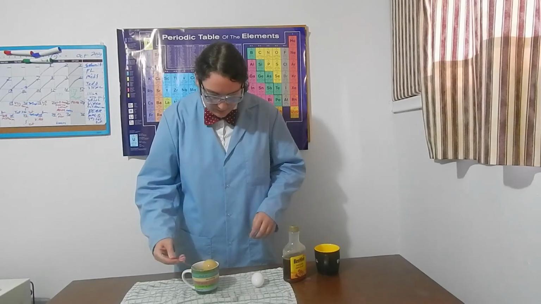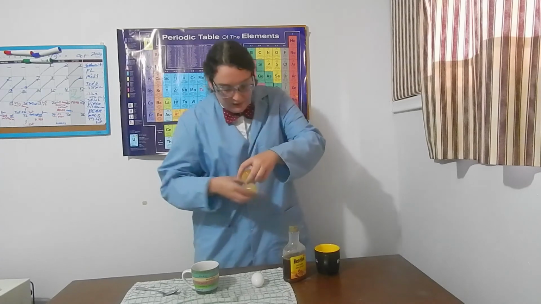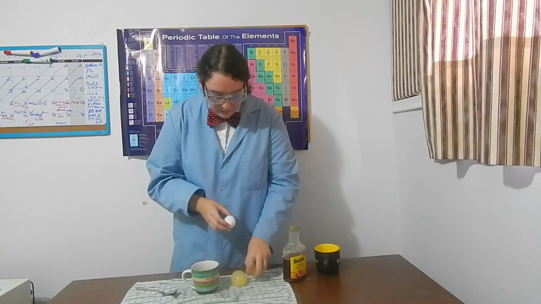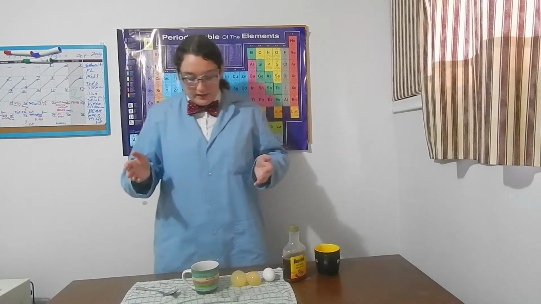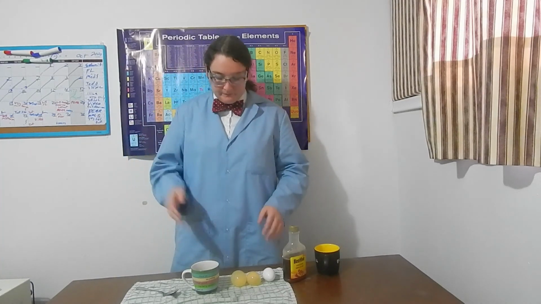And when compared to the egg that we had in the vinegar, you can definitely see there is a huge difference. It has shrunk a lot. And when compared to our normal egg, it's even still a little bit smaller than its original size. So what has happened is we have had osmosis in reverse occur. The water from the egg has moved into the corn syrup because the corn syrup has less water than the egg had in it. So I hope that you have enjoyed our little lesson here on osmosis.